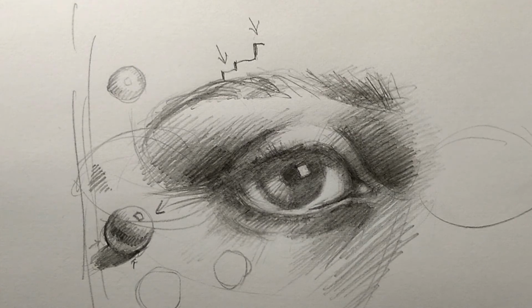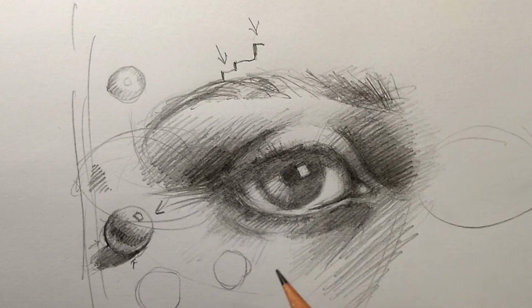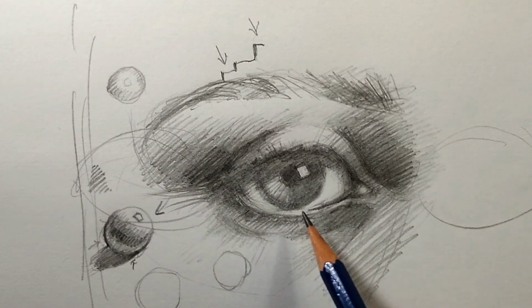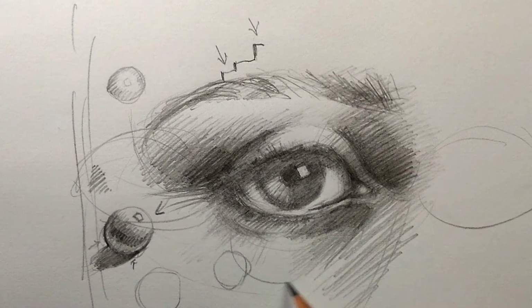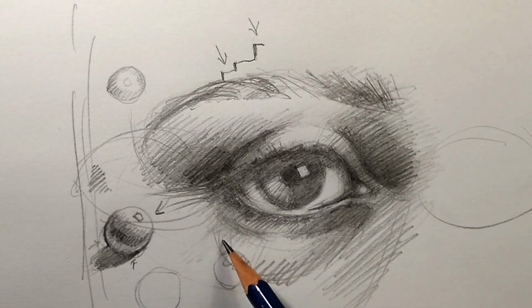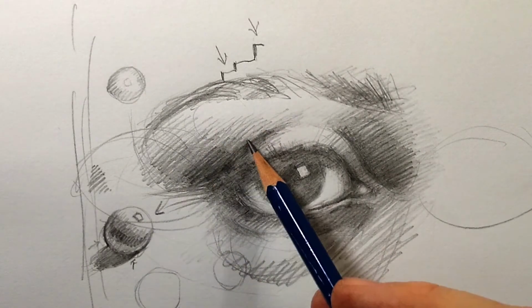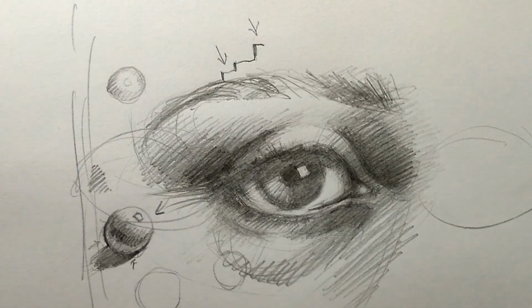And then when you look at someone else, you say, oh, well, their iris is smaller, they're less deep set, they have a bigger lower lid, they have an extra bulge under here, they have extra fat up here.